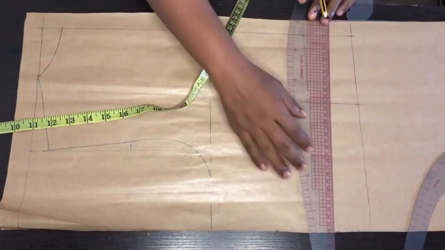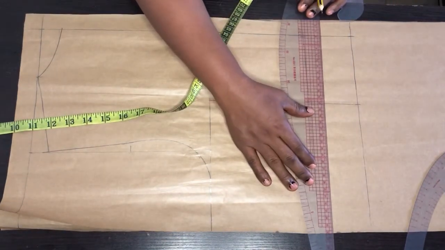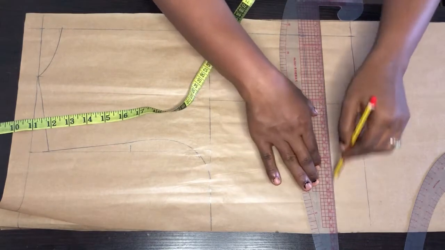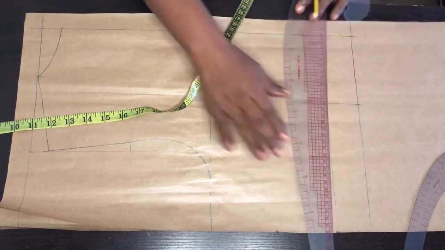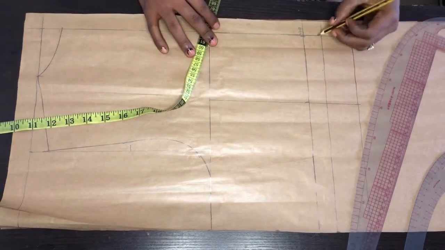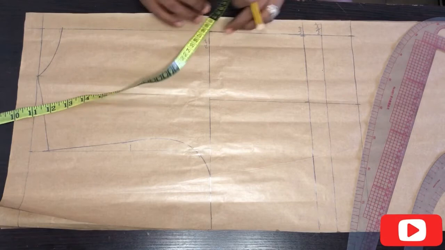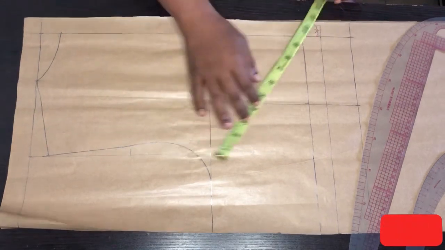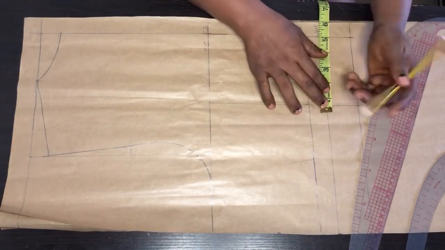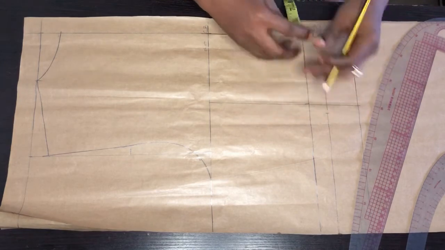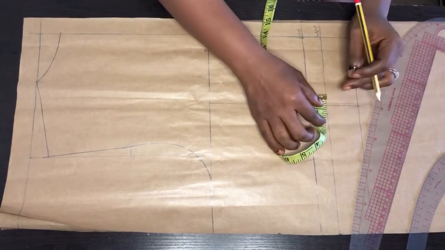So now connect this. Okay, this is the back length, the half length. Okay, so now we open our darts by 1/2 inches on the waistline, 1/2 inches.